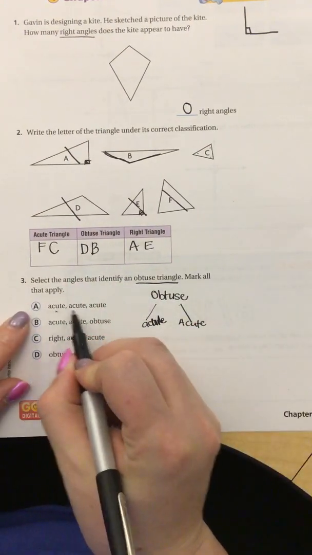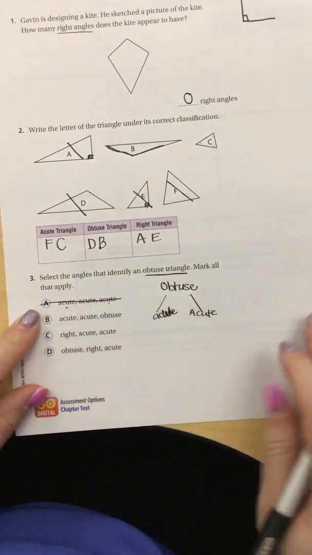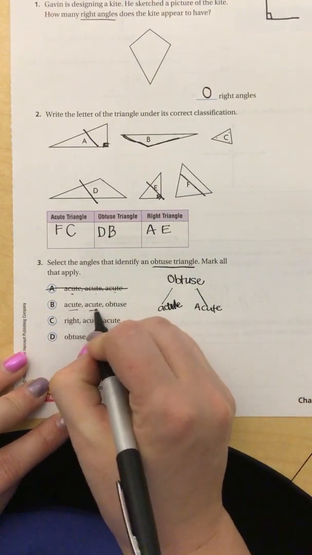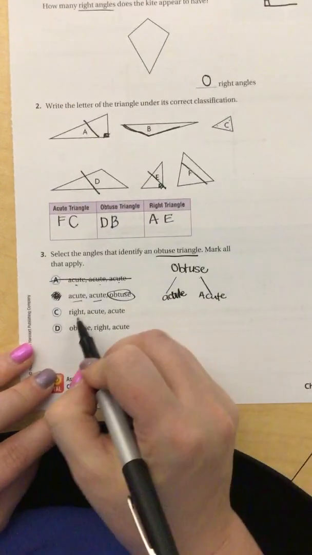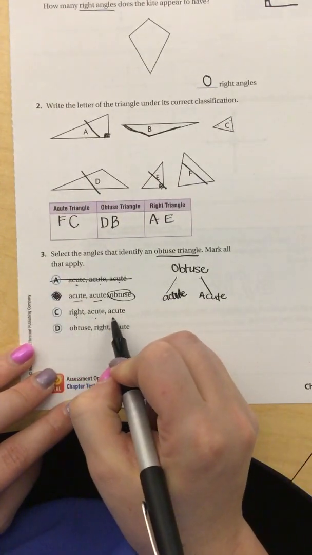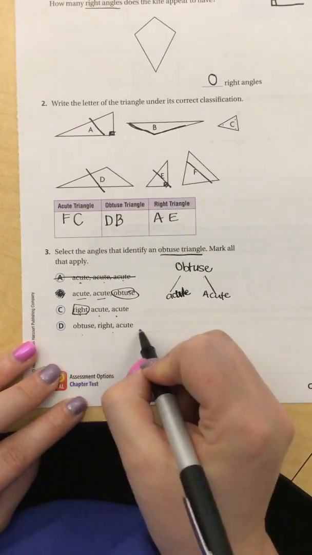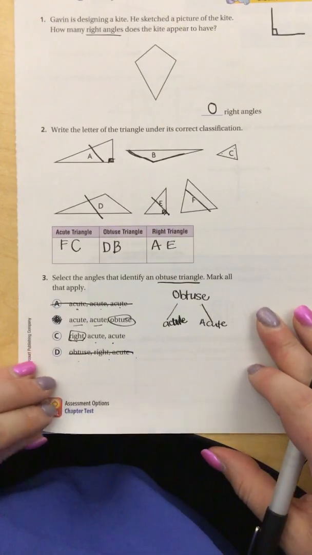So if it has an acute, acute, and acute, we know that that is an acute triangle, so that one's out. An acute, acute, obtuse, that's 2 acutes and 1 obtuse, so yes, that would work. Right, acute, acute would make a right triangle. And obtuse, right, acute is not possible because you can't have obtuse and right in the same triangle. Okay, on to the next one.